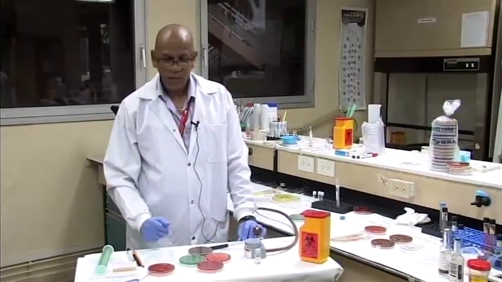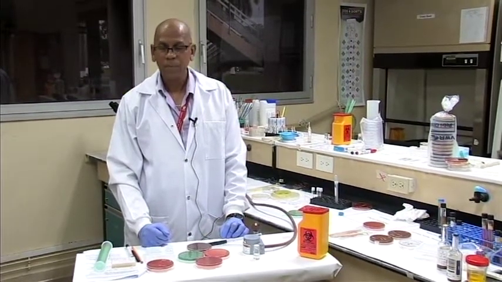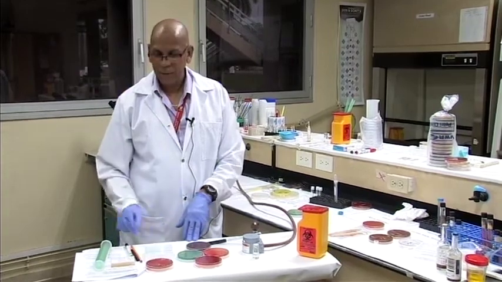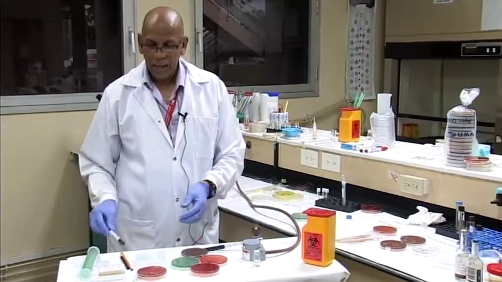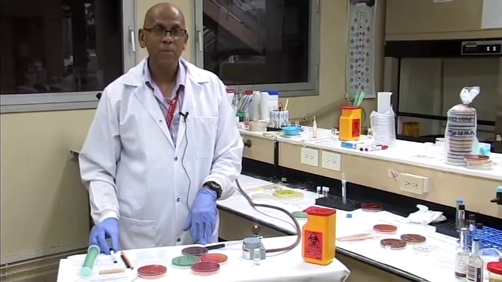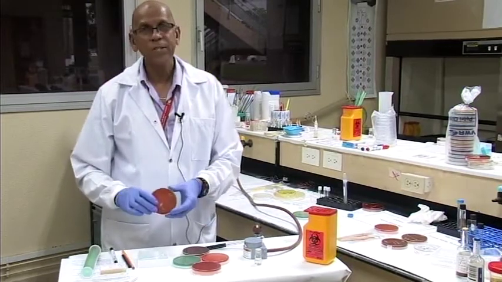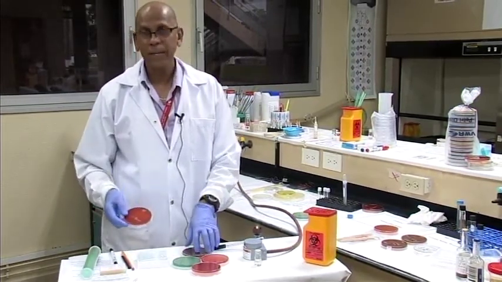In our demonstrations, we're going to demonstrate now how to perform a culture in the microbiology lab. Now you can have cultures of various specimens. For example, you can have a throat swab, a skin swab, wound swab, etc. come into the lab to perform a culture. Or you can have bacteria that was previously cultured and streaked on agar plates that you want to do a subculture onto fresh agar plates.